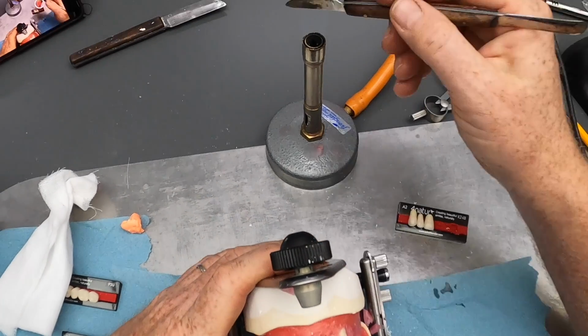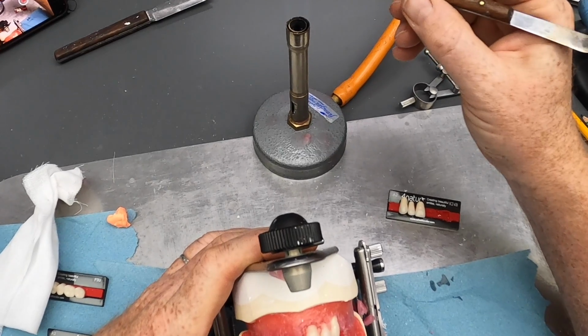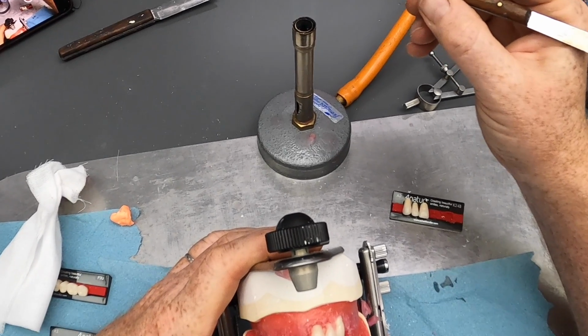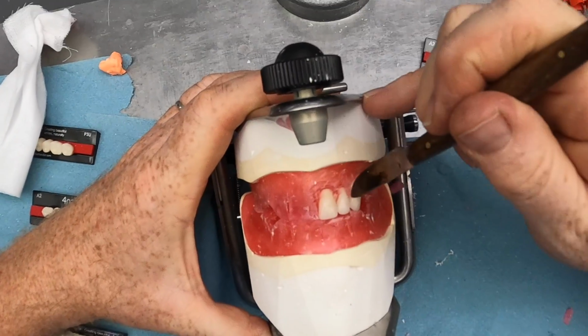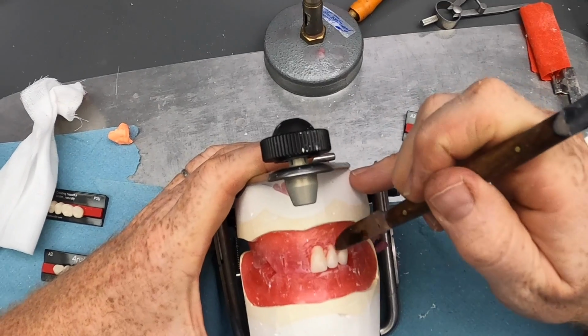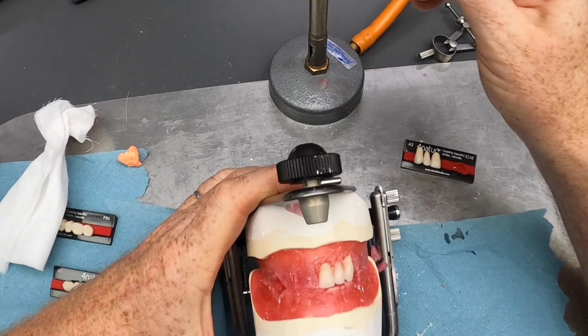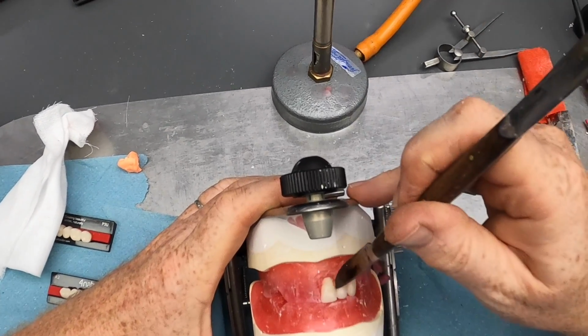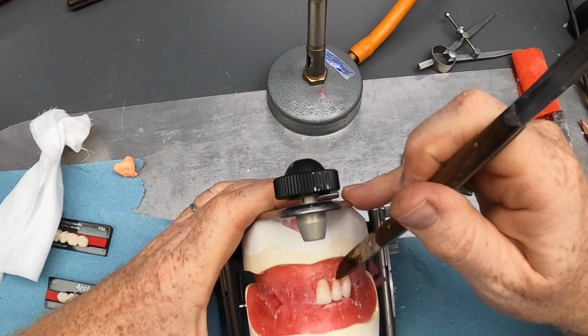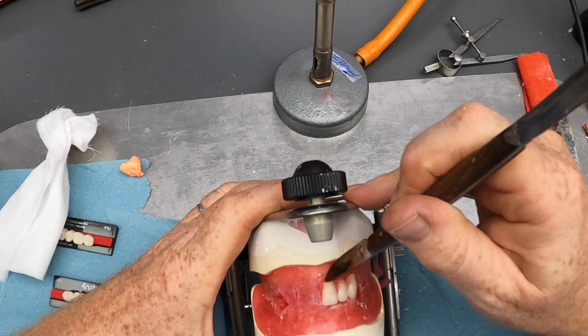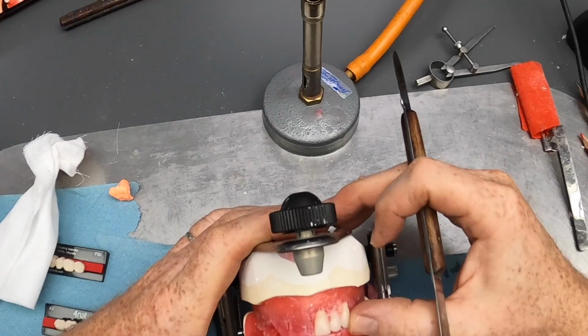And then before we go any further, I'm just going to make sure that these don't fall out, so I'm going to get a hot knife and just run around each, not trying to do the gum work as such, but just making sure that they stay nice and secure while we do the remainders.